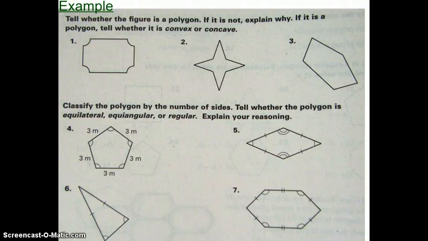All right, a polygon is formed by segments. So when you look at number 1, you've got these curves right here. This is not a polygon, just because of the curves. Number 2, that is a polygon. It's all segments. It also wants to know if this is convex or concave. Remember, you can connect 2 vertices. If that segment is outside of the shape, that is concave. So number 2 is a polygon, but it's concave.